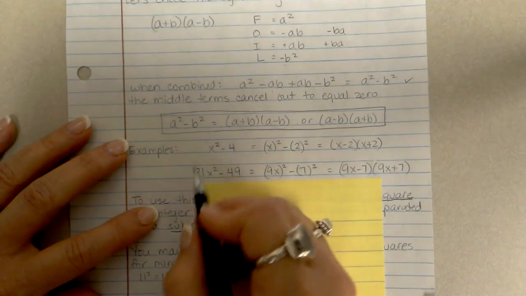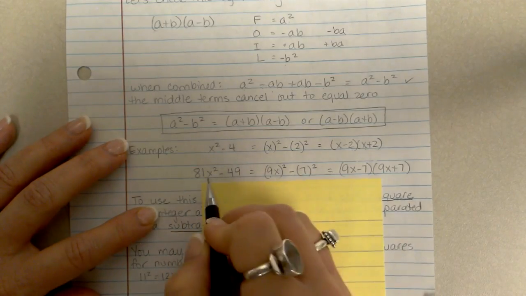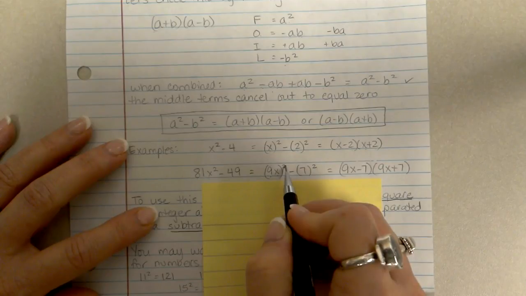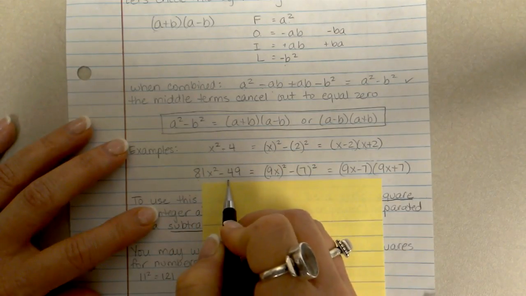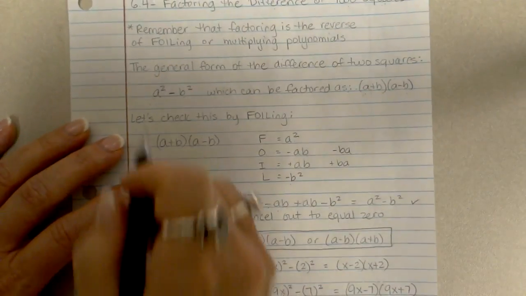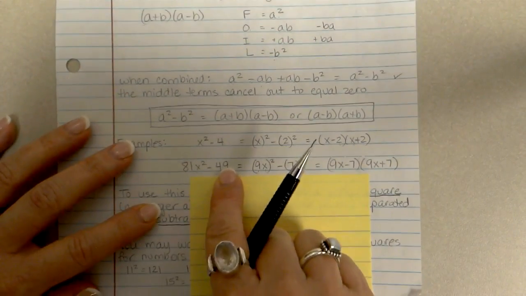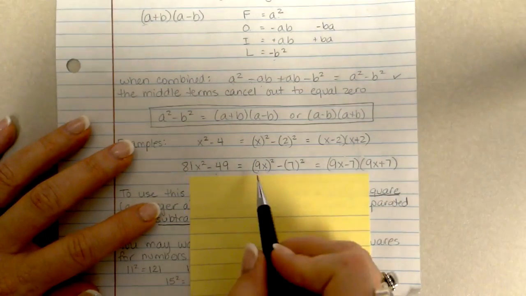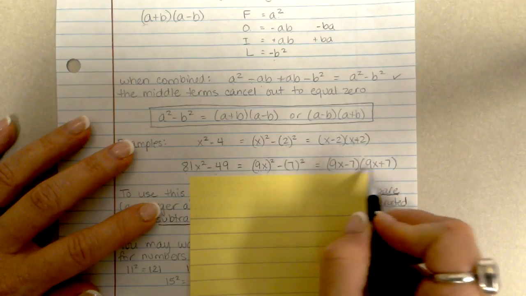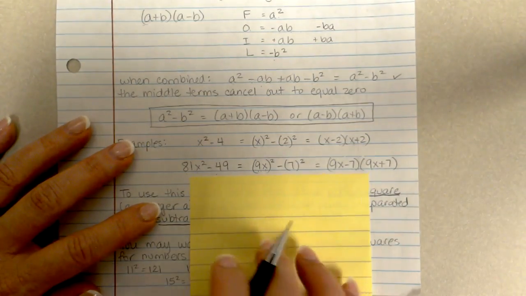So let's look at this one. What's squared here? Ooh, this is a 9, and this is an x. So 9x squared will give me this. 7 squared will give me this. So this is in the form of a squared minus b squared. If I recognize that it's in that form, then it helps me a lot, because then I can say, oh, it's just going to be a plus b and a minus b, again, in any order.